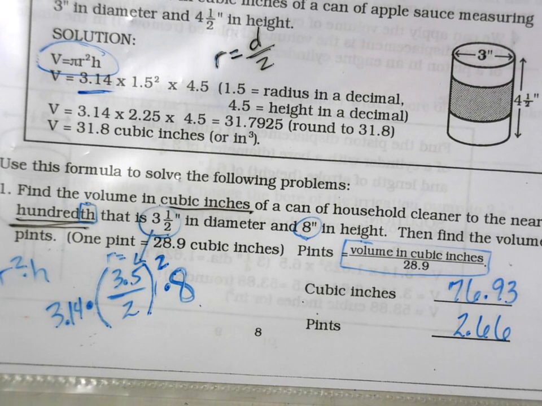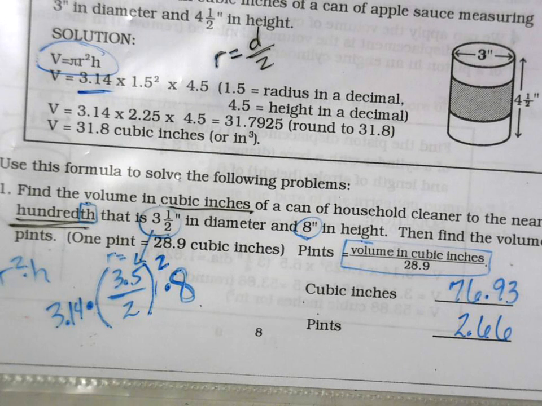So this is just, if you're given a fraction, this tells you what decimal you can use in your calculator to be equivalent. You do not have to use that chart. It is just there for you if you would like it. Okay.